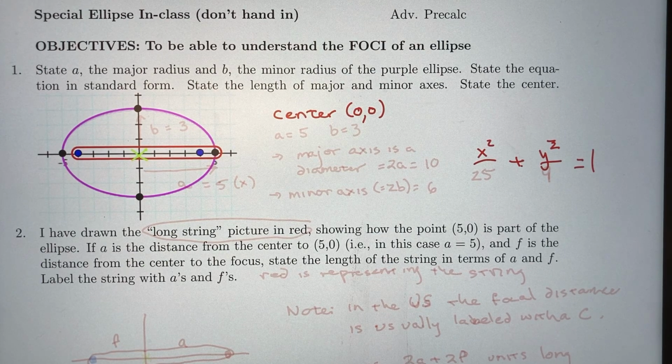How do you find the distances? The larger radius looks like 1, 2, 3, 4, 5, and it's in the x direction. So we have 25 here.